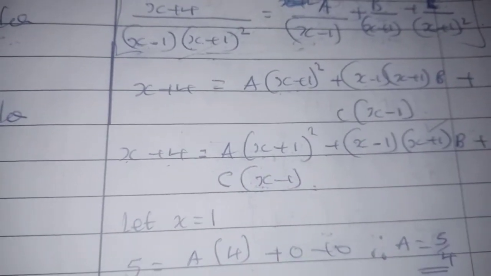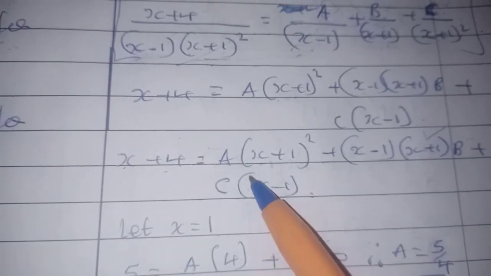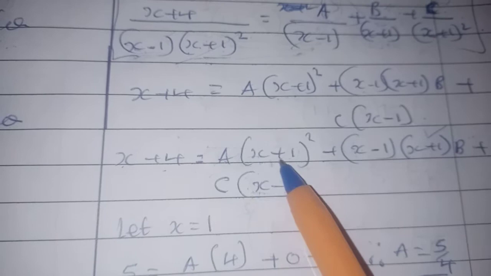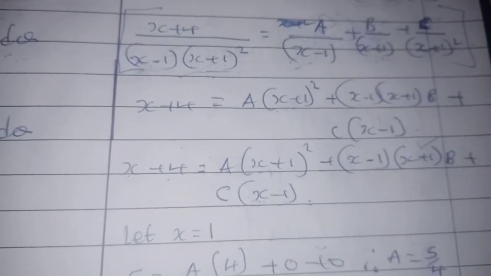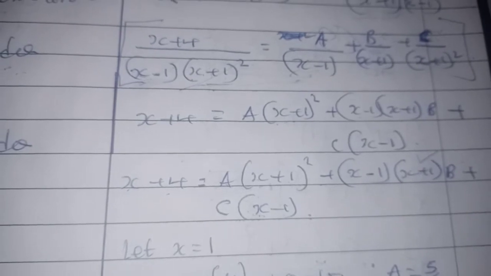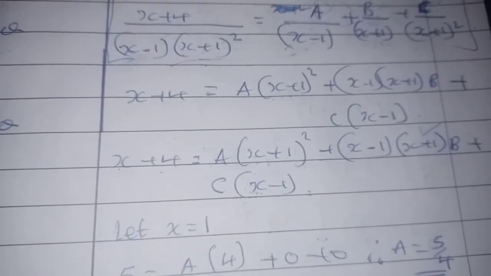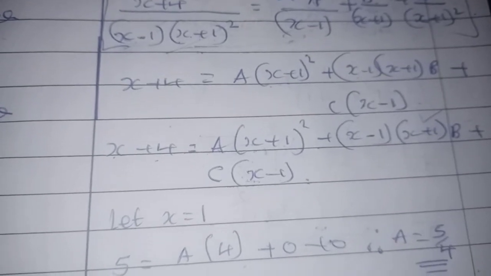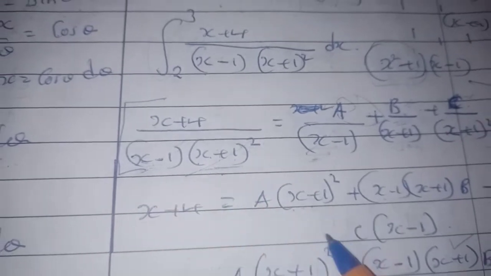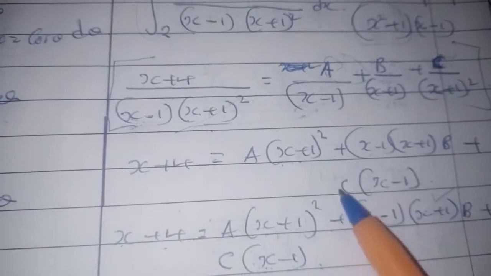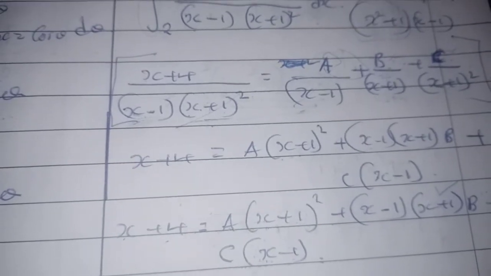Let's try to make our c a value and the rest 0. What substitution should we do? We want to make our c and a to be 0. So what should we do for them to become 0?